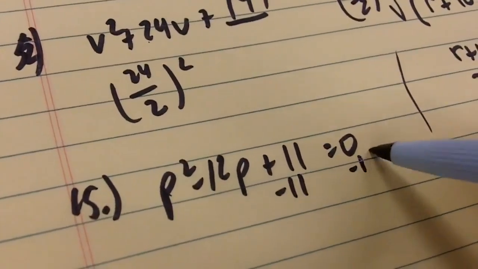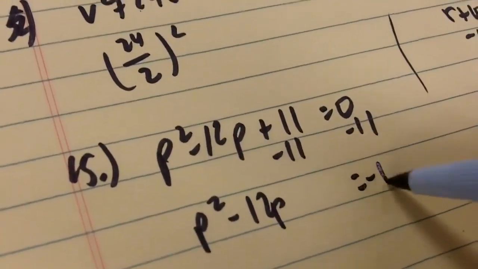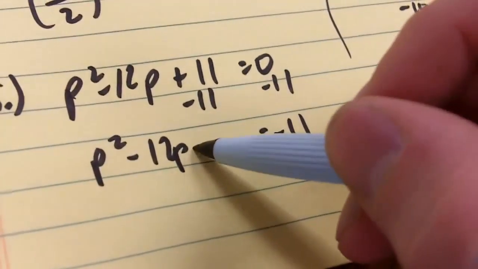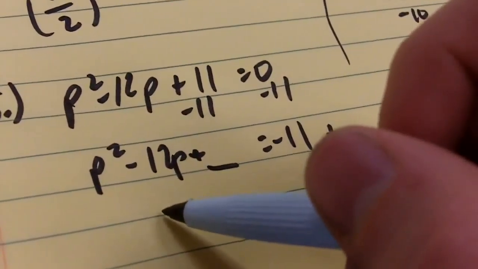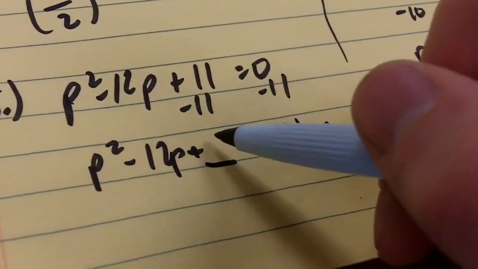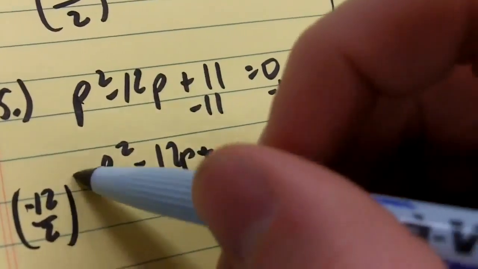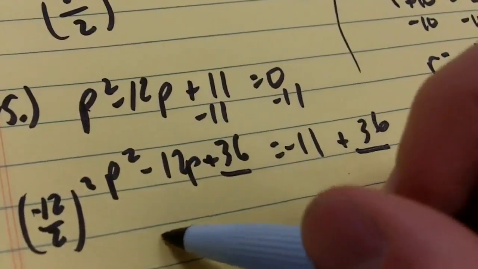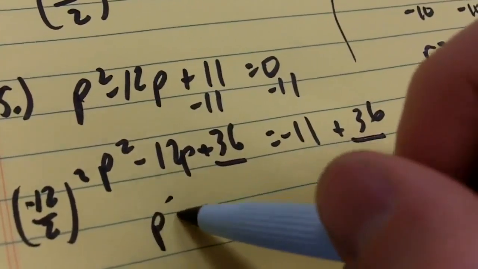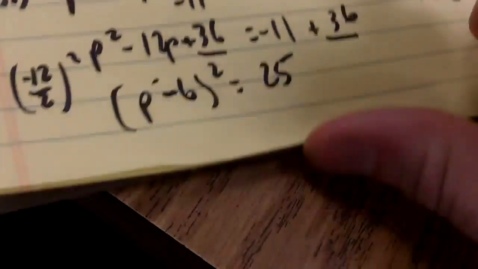Subtract 11 from both sides. p squared minus 12p equals negative 11. What do I add to both sides to complete the square? Take half and then square it. What's half of negative 12, squared? That's 6 squared, which is 36. Add 36 to both sides. When I factor this, I get p minus 6 squared equals 25.